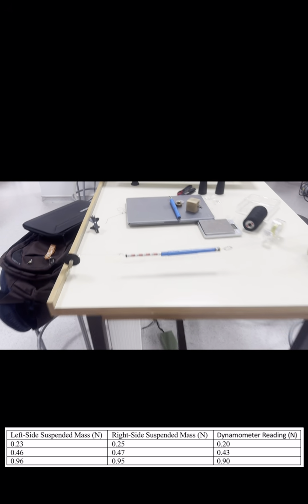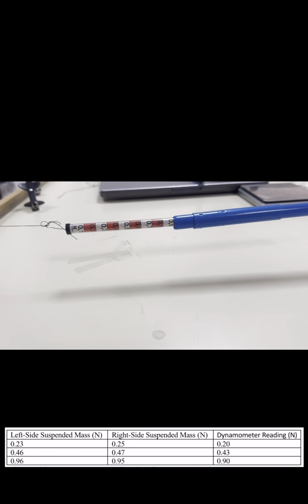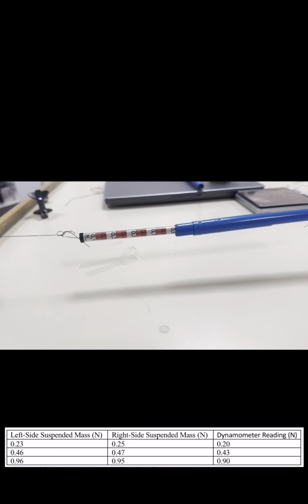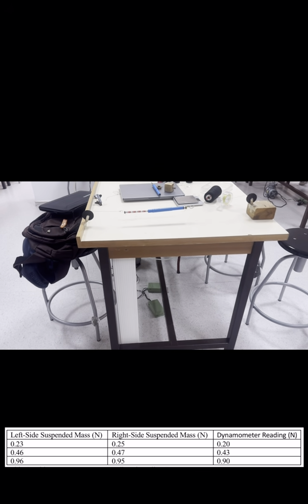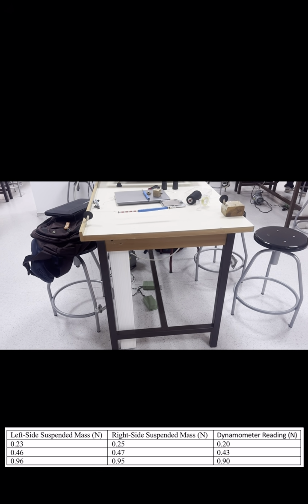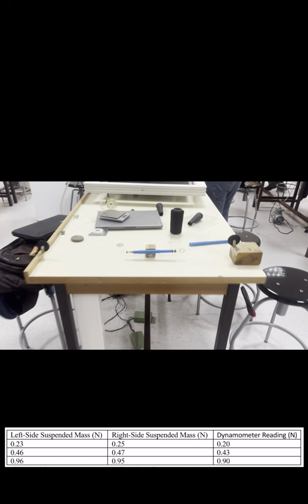Finally, we use a double pulley system. 2 objects with similar weights were attached on the opposite sides, and a dynamometer was placed at the center to measure the resulting force. The reading on the central dynamometer was also recorded.